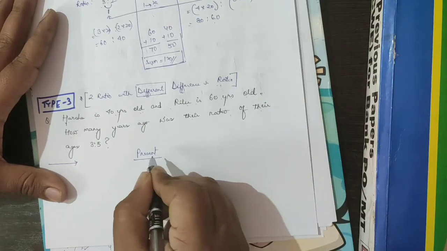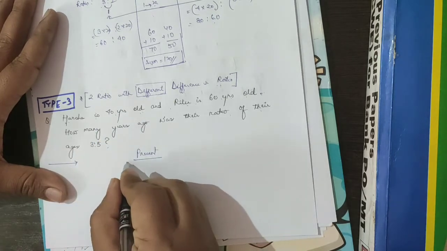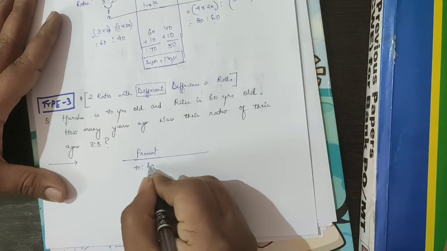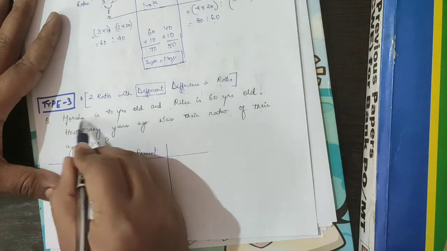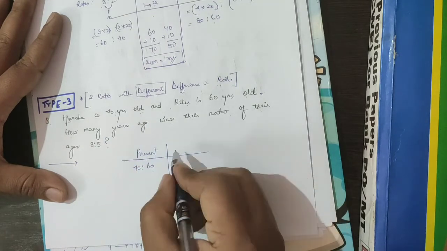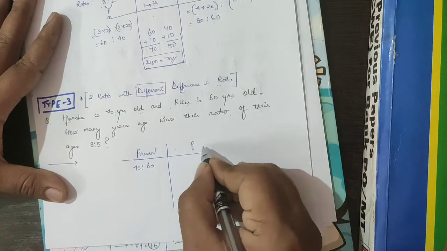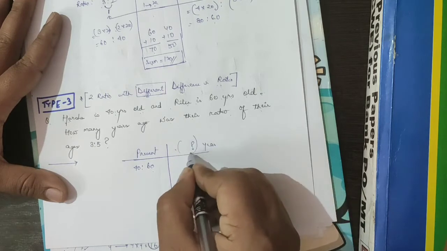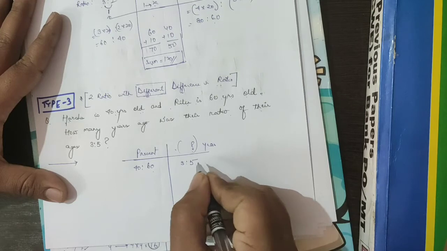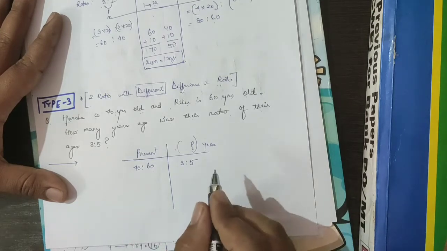Present: the ratio of 40 and 60, Harsha is 40 and Ritu is 60. And they are asking how many years ago the ages were in the ratio 3:5.